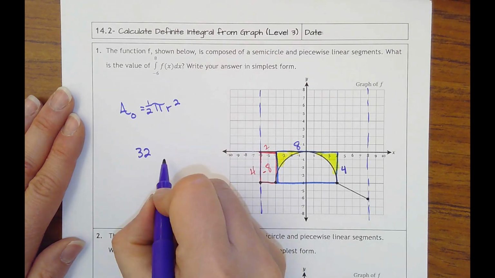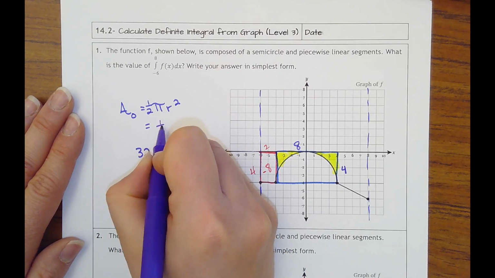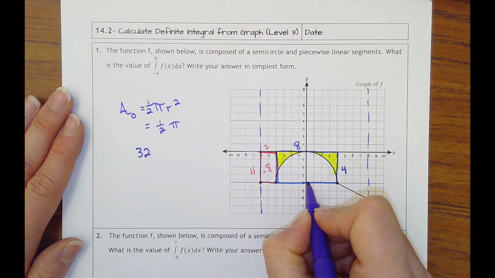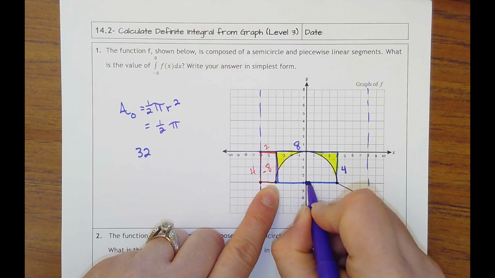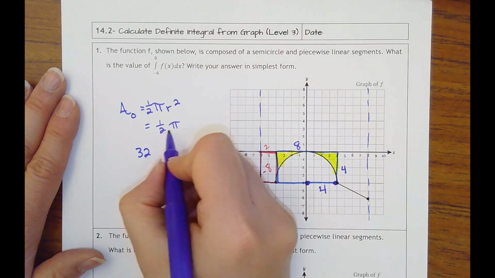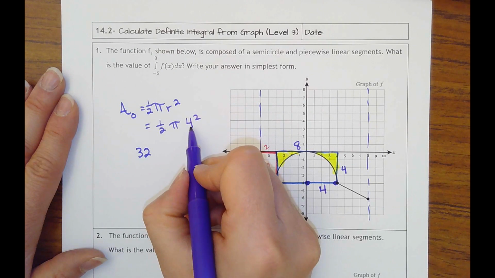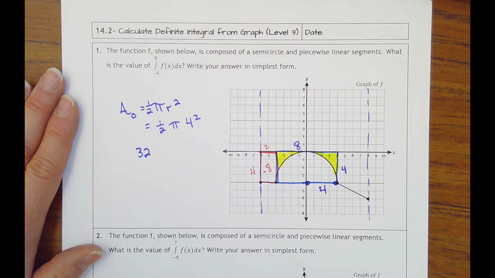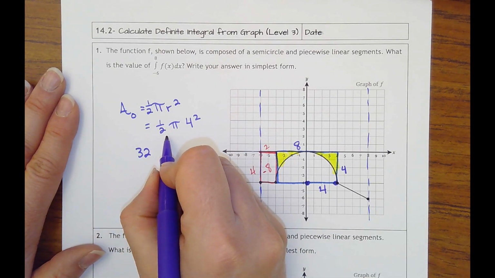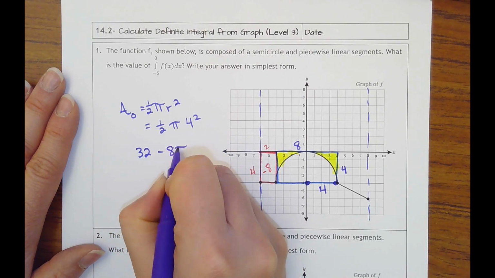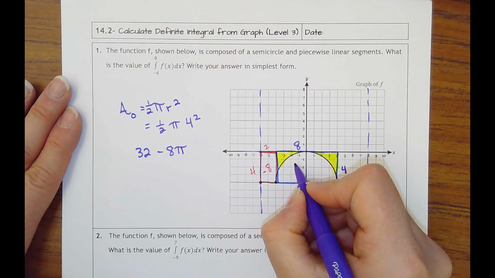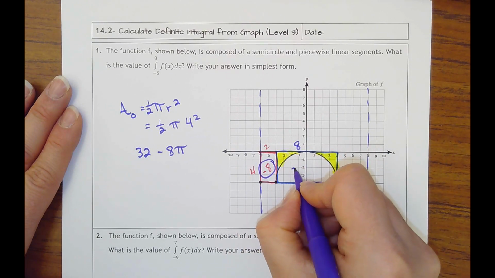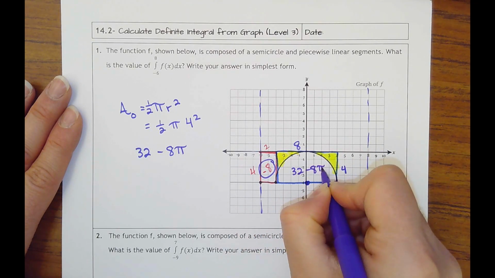The semicircle is half times pi. The radius, I could take the diameter, which is 8, divided by 2. That means the radius here to here is 4. So it'd be half times pi times 4 squared. 4 squared is 16, and half of 16 would be 8. So I'd be subtracting 8 pi from that, and I would leave it just like that. So that would be that area. So we had a -8, we've got a 32 minus 8 pi here.